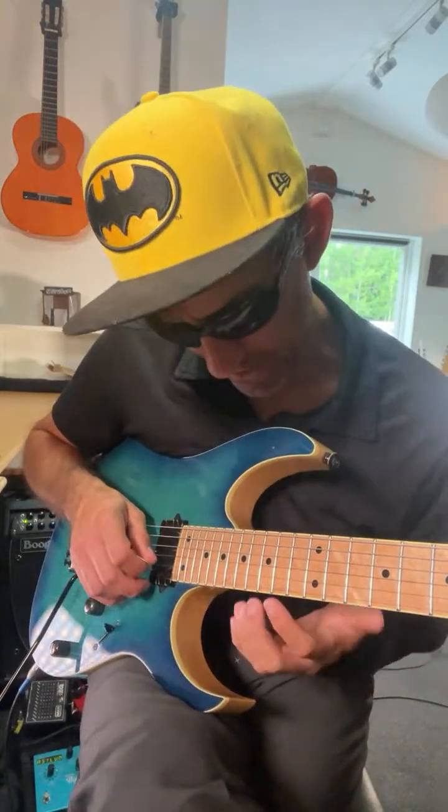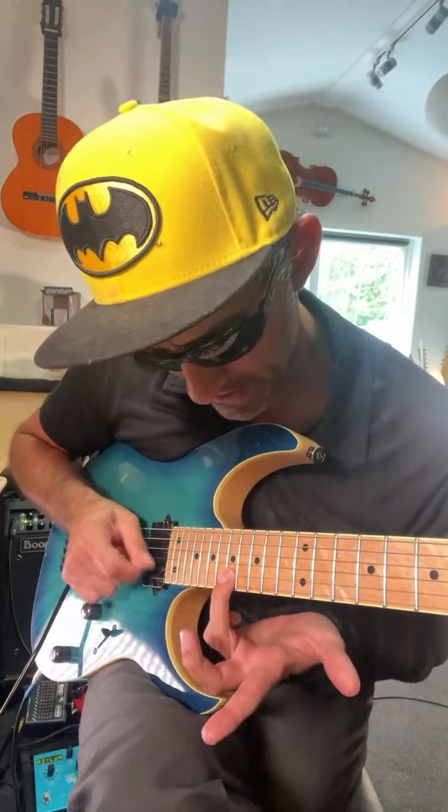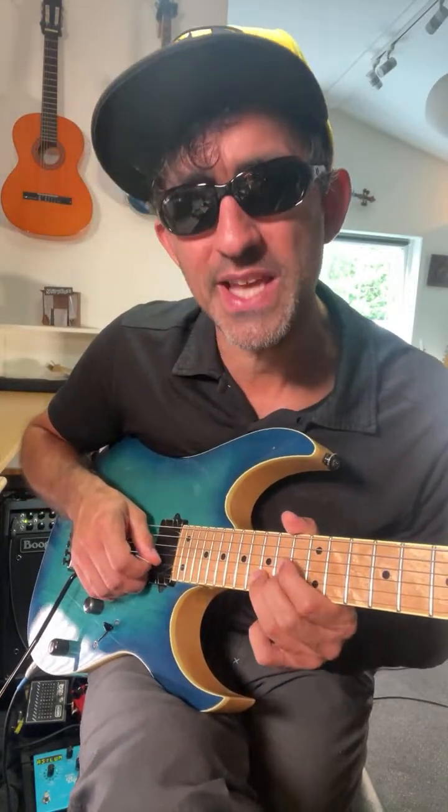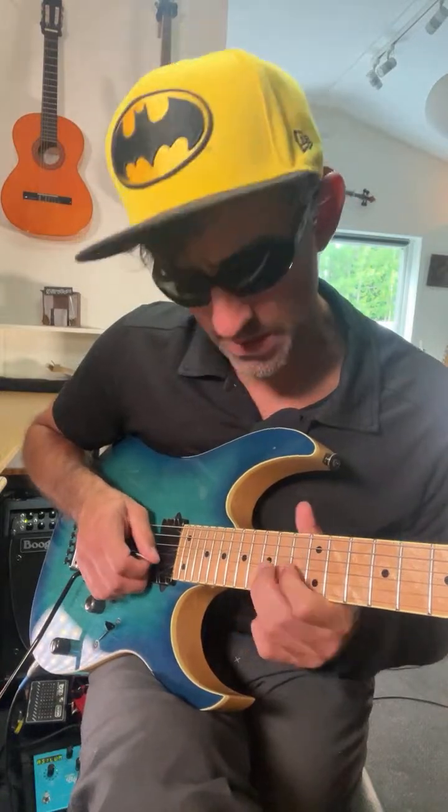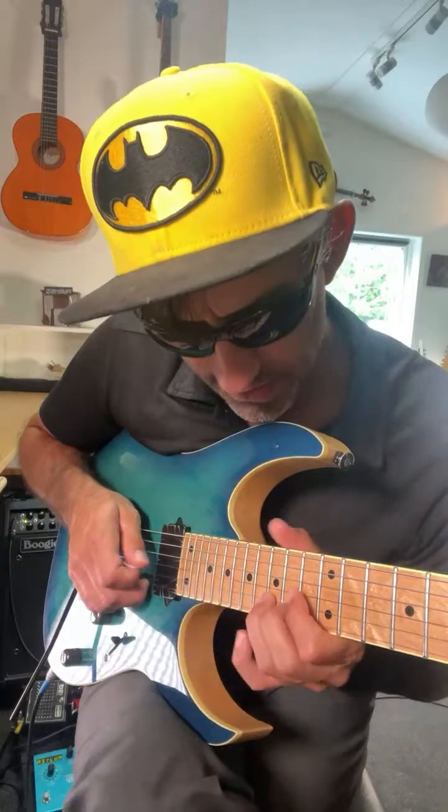So the number one bending exercise is to play the reference pitch and then bend up to it. So here's the reference pitch. Then I go down 1, 2 frets and I bend up to the same note. One more time, the reference pitch. That's a very good way of doing it.